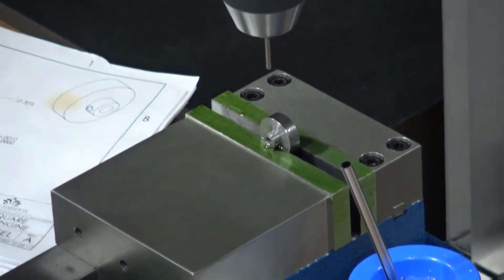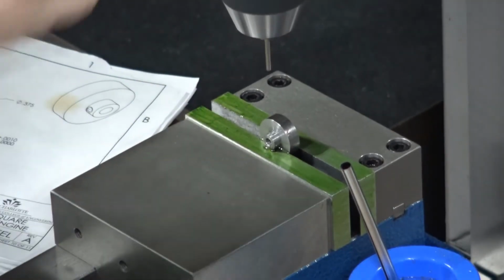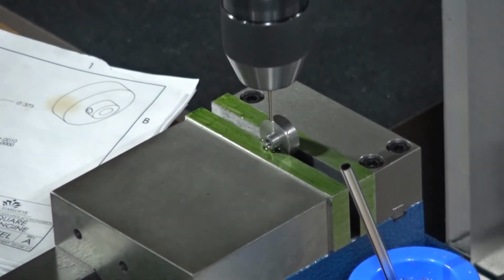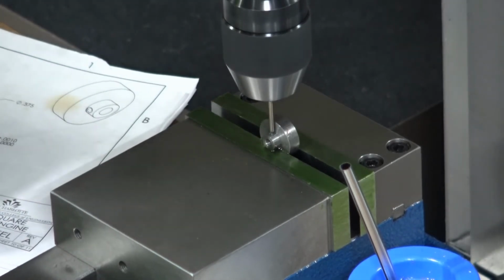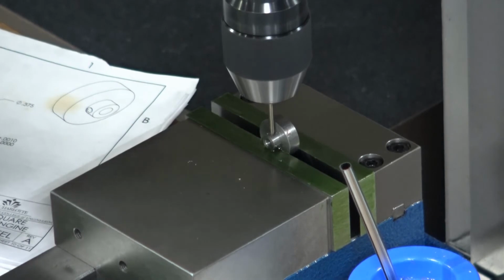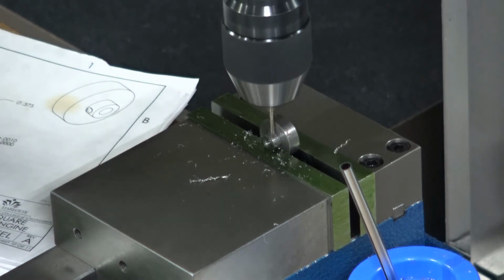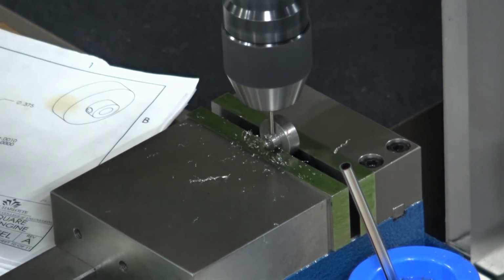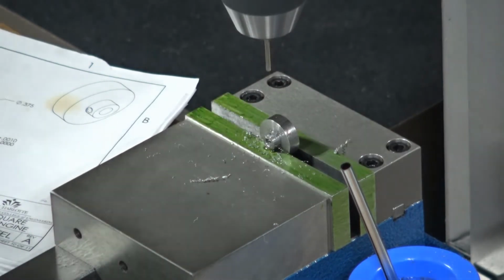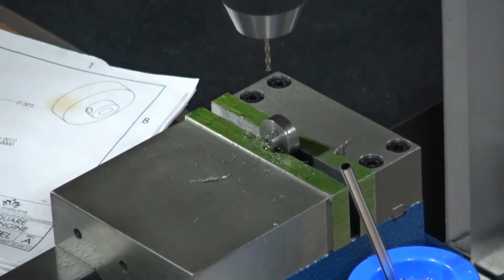Again, max spindle speed. There's enough cutting oil still on there. So I'm going to come down and slowly drill through one side of that cylinder that sticks off my flywheel. So now I've got a hole all the way through.